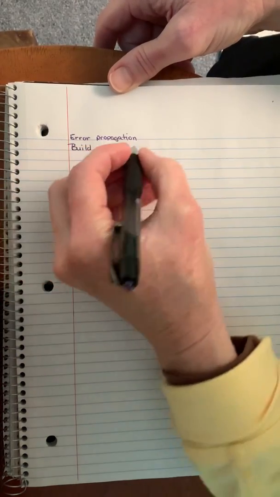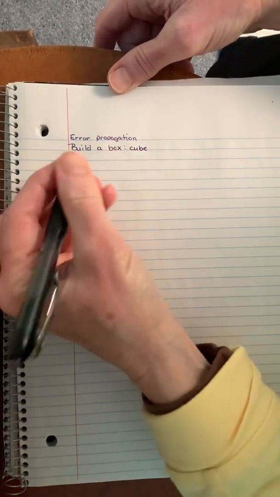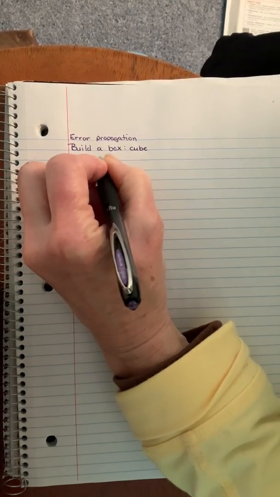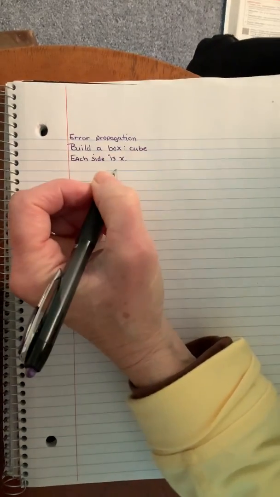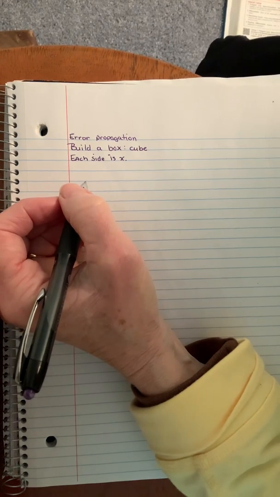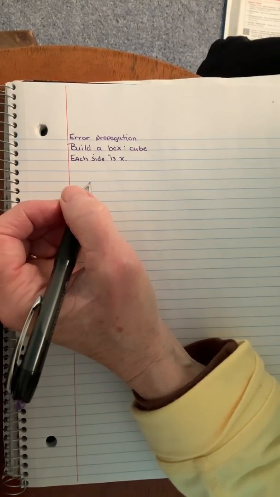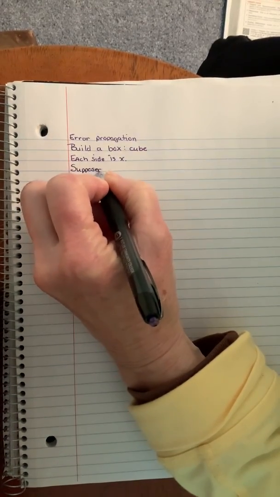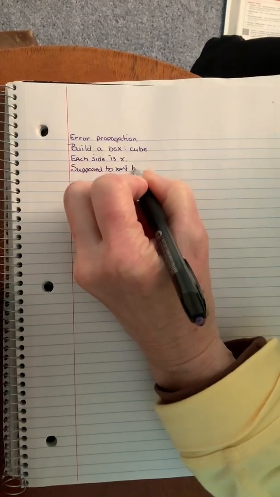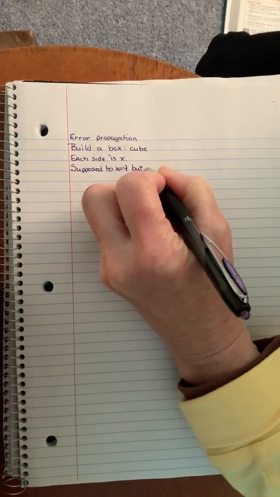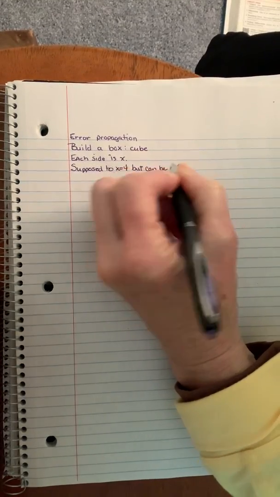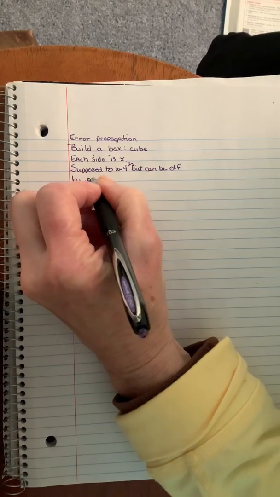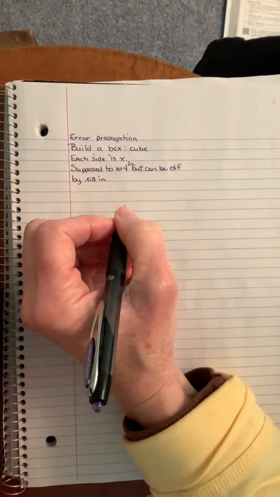And in our box, it's going to have to be a cube. Okay? We're going to say that the sides are x. So each side is x. Now, our error is that when we build this box, we realize that our machine is a little bit off. So each side is supposed to be x equals 4 inches, but our machine's off a little bit, so it can be off by 0.03 inches, all right? So each side can be off that much.